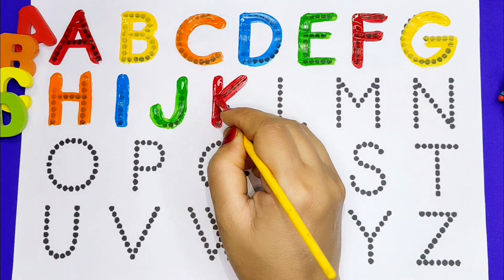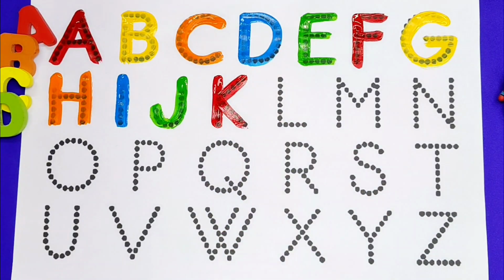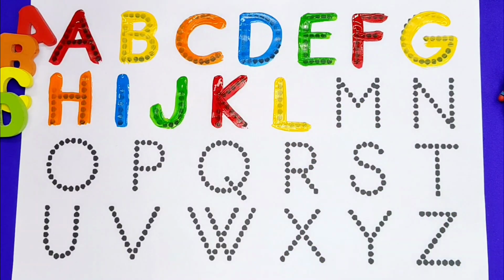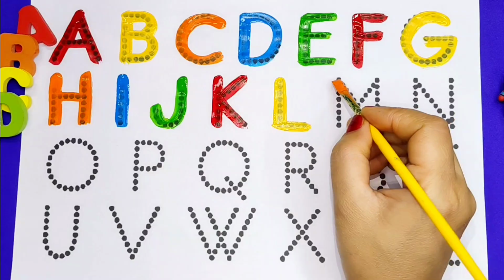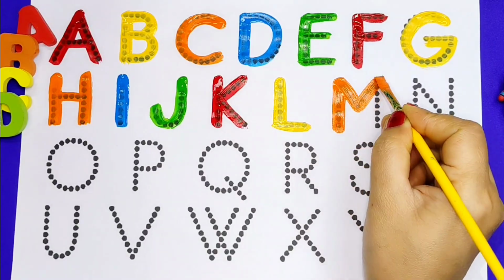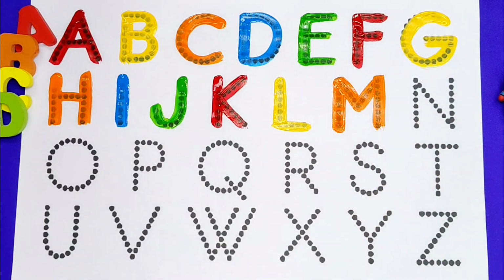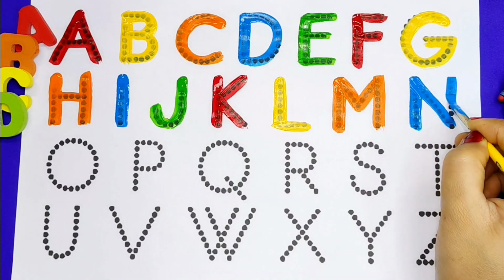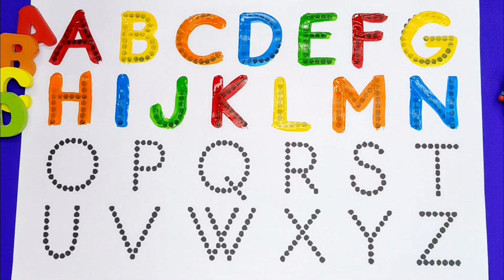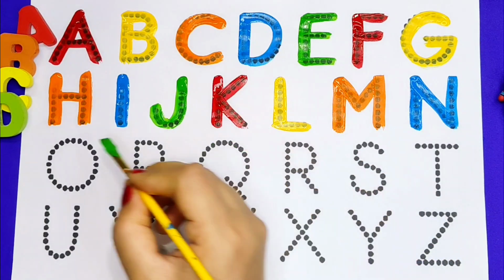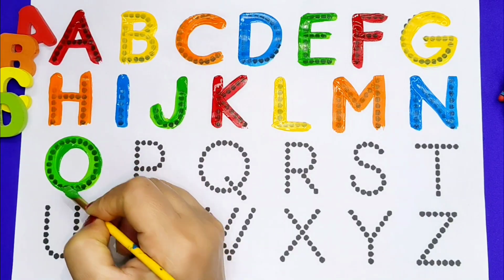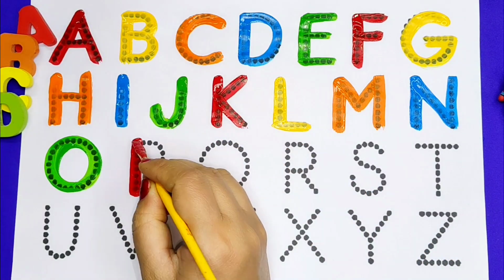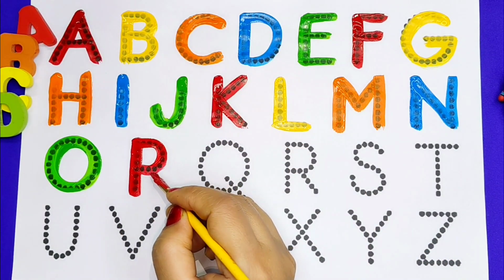Red color K. K for kite. Yellow color L. L for lemon. Orange color M. M for milk. Sky blue color N. N for nose. Light green color O. O for onion. Red color P. P for panda.